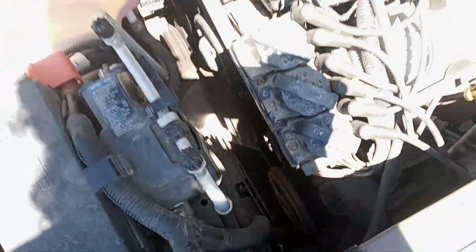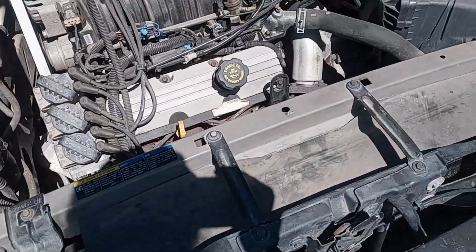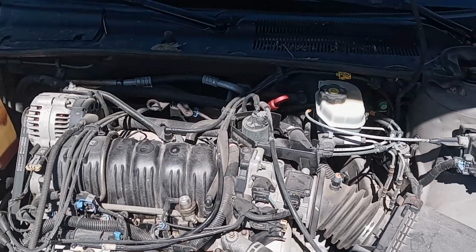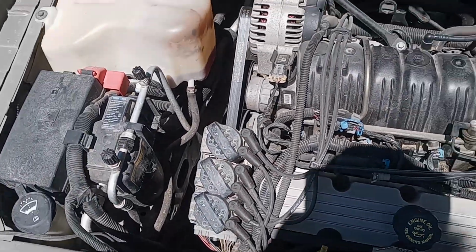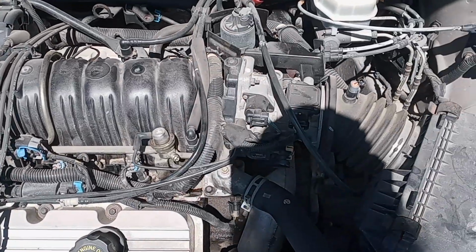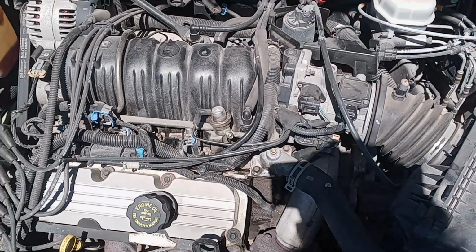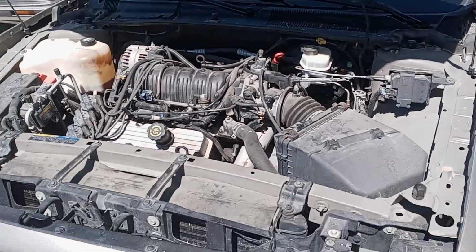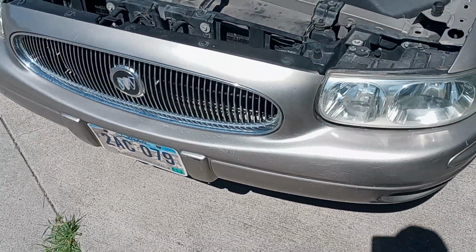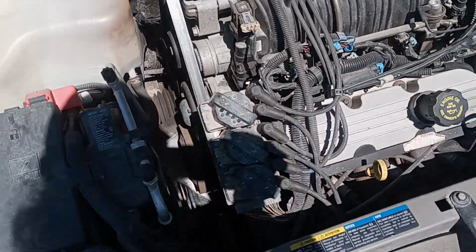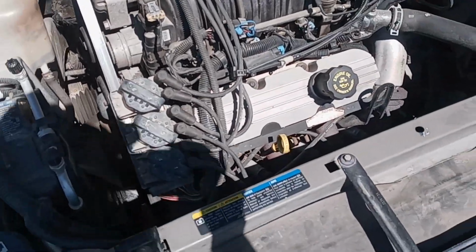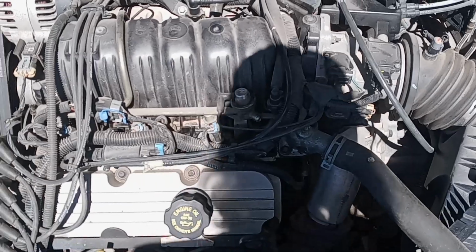So that's what I did. I got that one. It's a used one. There's plenty at the junkyard. If it goes out in like 6 months, well, guess what? I'm just going to go buy another one for probably, again, $15. But that's how I fixed my P0300 on my 2002 Buick LeSabre. It was actually very easy. If you just sit down and think about it and do a couple simple tests, it's not terribly difficult to find out.